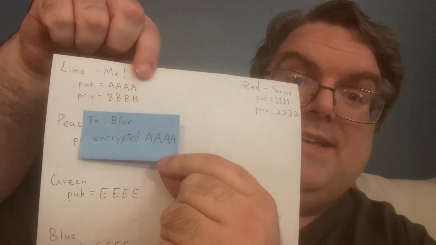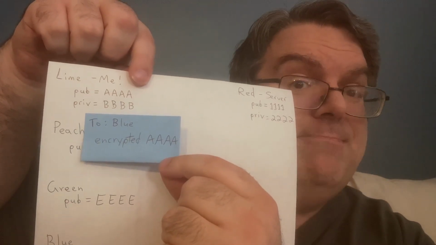I know that the private key that matches this is UUUU, so I can take that layer off. And finally, I have my public key AAAA and my private key BBBB. So I can also decrypt this final layer, and I can get the response right there. Response. Cool.